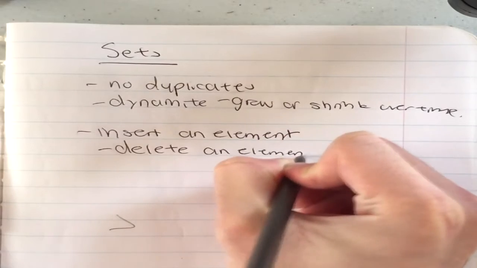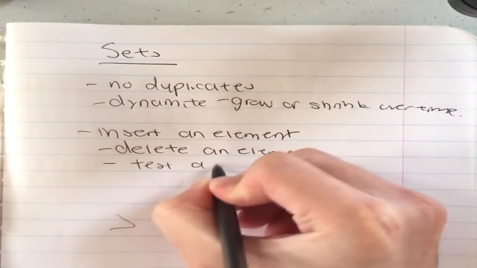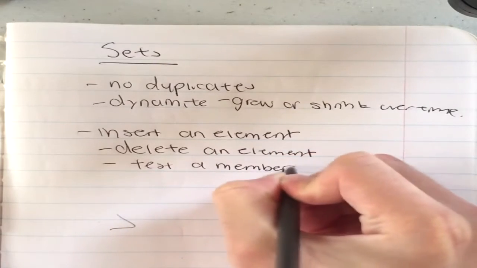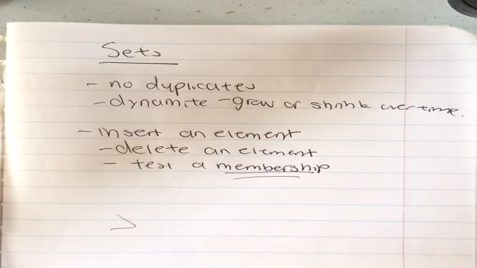And the final thing is to test for membership. What do I mean by membership? It just means testing whether a value exists in the set.